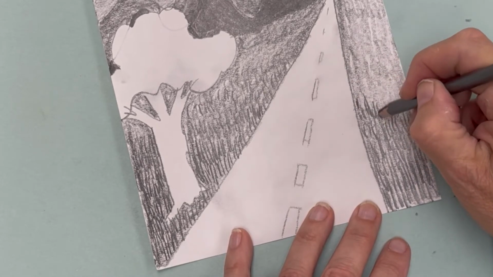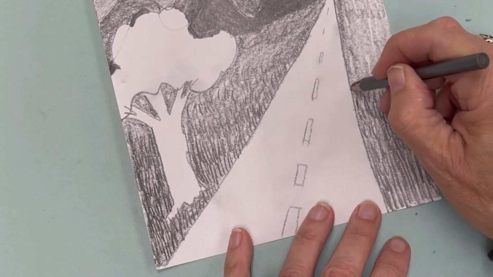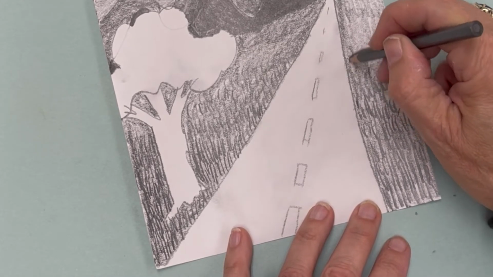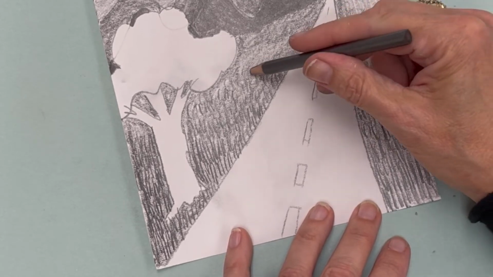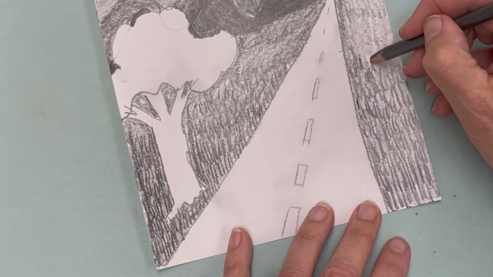I'm gonna have to sharpen my pencil soon. And eventually it'll fade out. So we want to fade out about the same distance away.